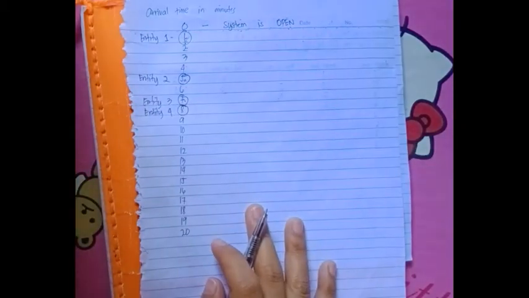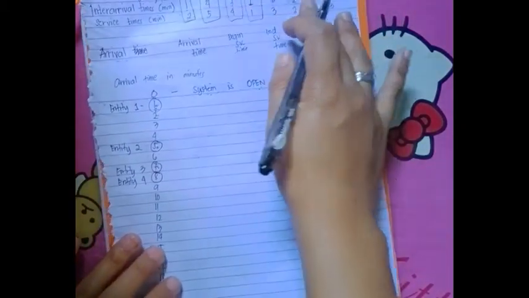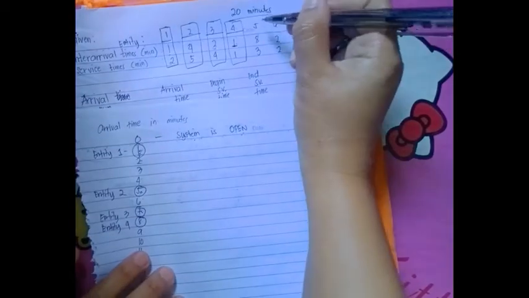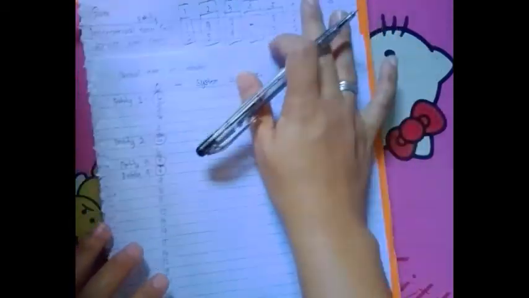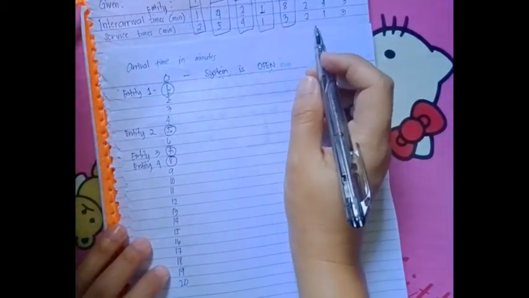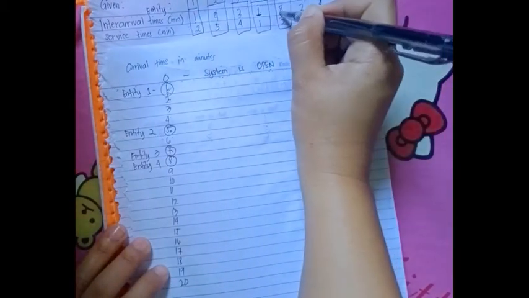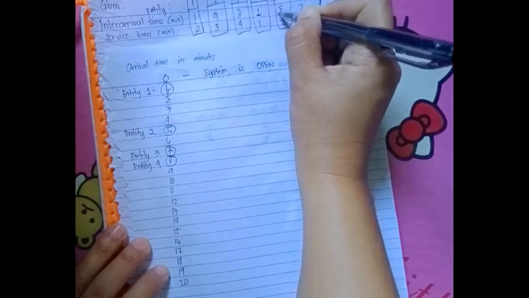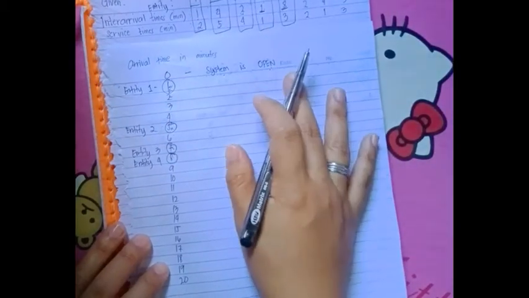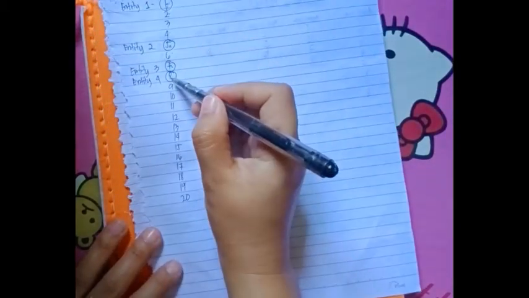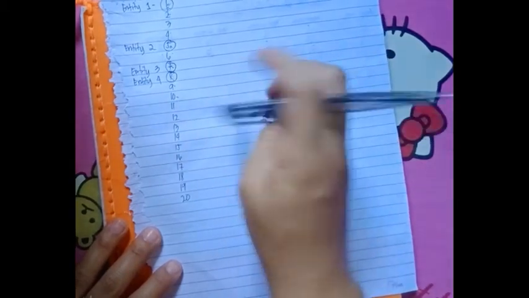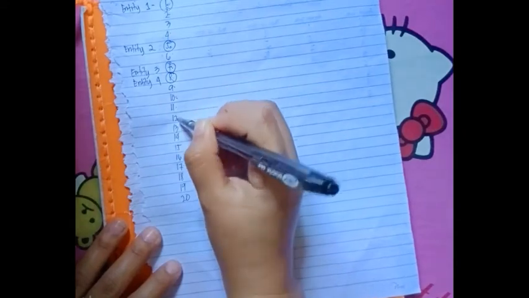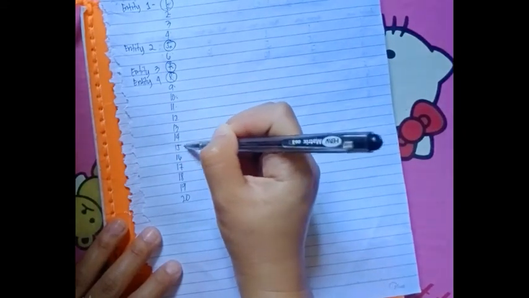Now, let's go to entity 5. The inter-arrival of entity 5 is 8, so let's count 8 from here. 1, 2, 3, 4, 5, 6, 7, 8.